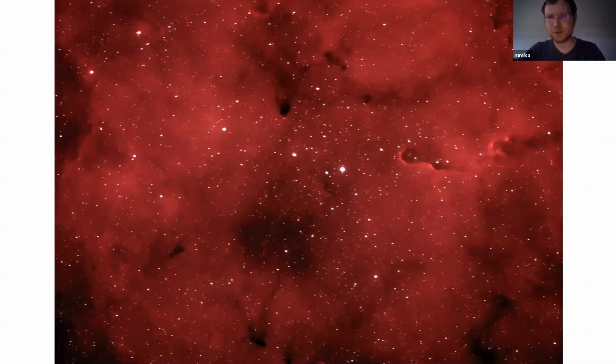This is the Elephant's Trunk Nebula. The elephant trunk is right over there. And again, a telescope might fit only the elephant's trunk, while the 300-millimeter lens frames the entire nebula perfectly. And this was done as an H-alpha only image.